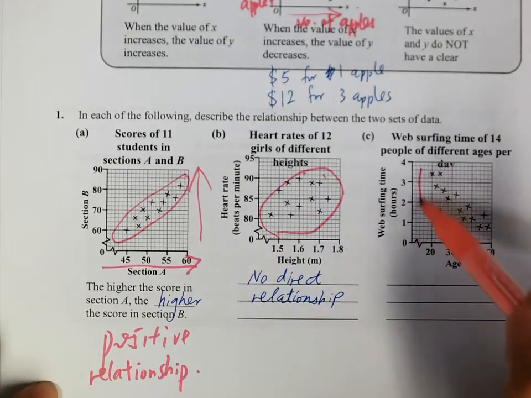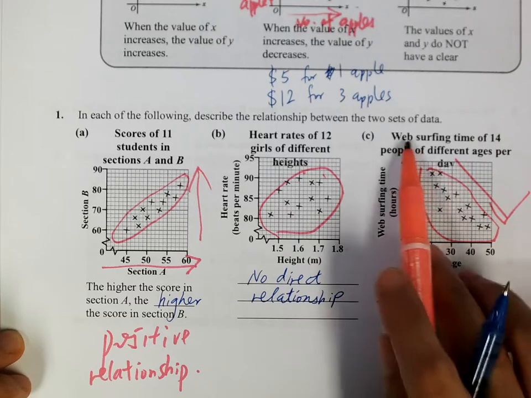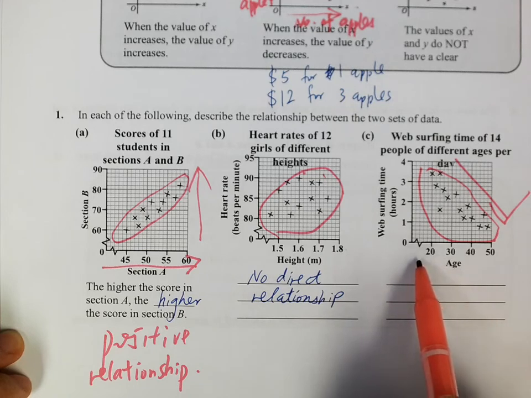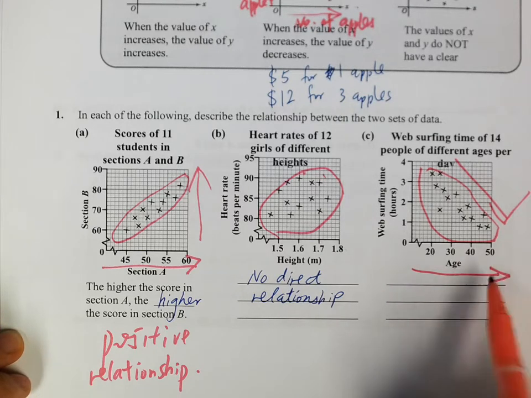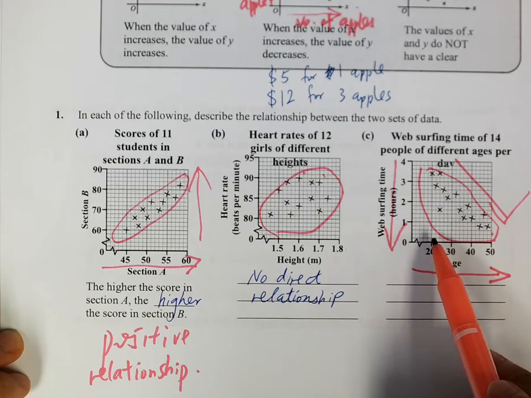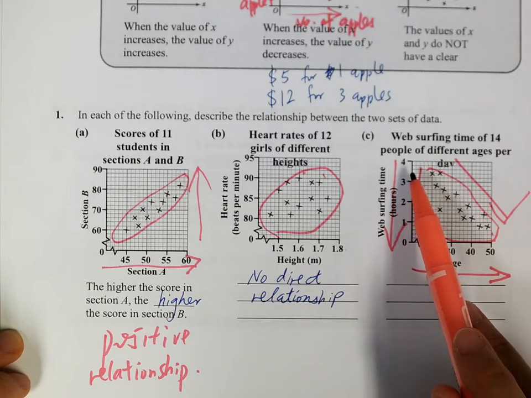The last one, you can see it goes down in this way. It is about the time you spend on the web online and the age. You can see the older the people are, the less time they spend on the web. For example, this one, who is nearly 50 years old, spends only 0.8 hours online. What about some youngsters, some teenagers? This one is only 20 years old, and she has spent more than 3 hours on the web.